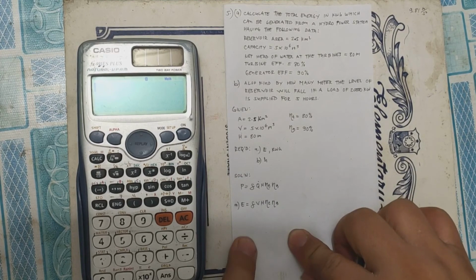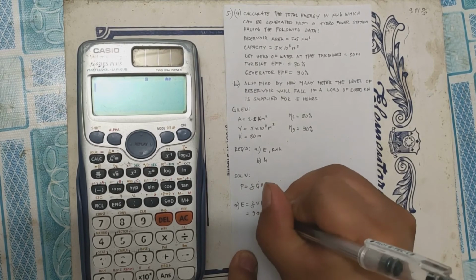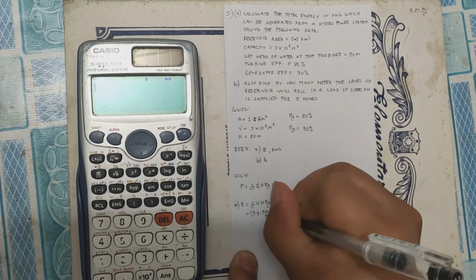Now let's substitute for the given. The specific weight is 9.81 kilonewton per cubic meter.